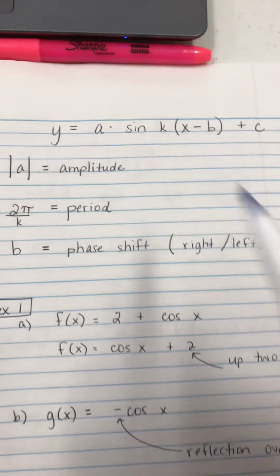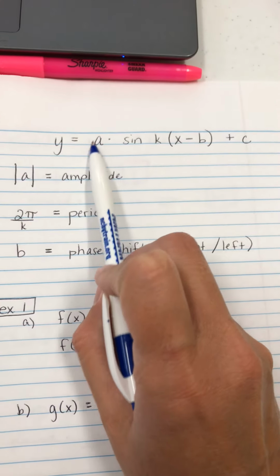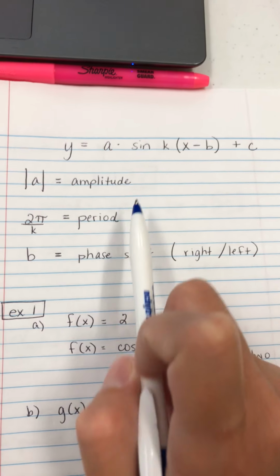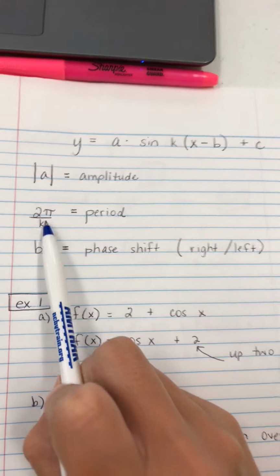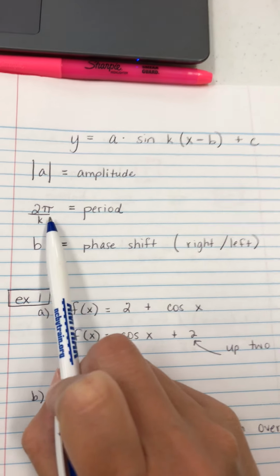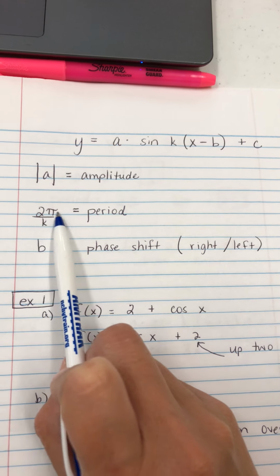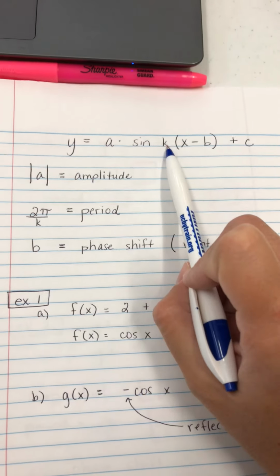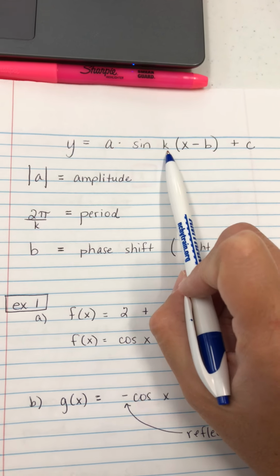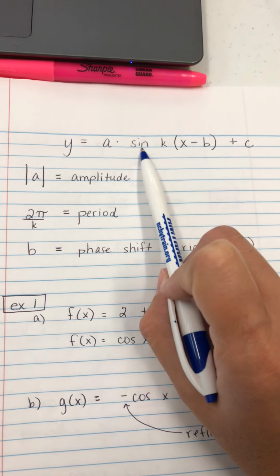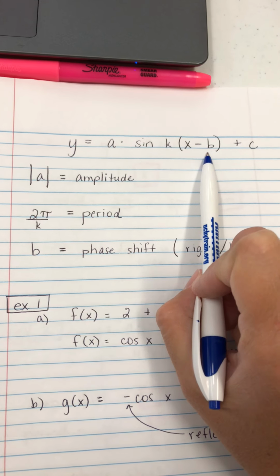So whenever you look at an equation, the absolute value of that number multiplied out front is going to be the amplitude, which is kind of like the height of your graph. Now the period is how long it takes to make one full revolution. The way that you find the period is take 2 pi and divide by that constant k. The number k is going to be the number that's factored out in the front of whatever you're taking the sine or the cosine of.